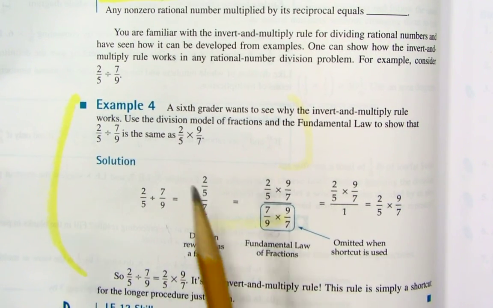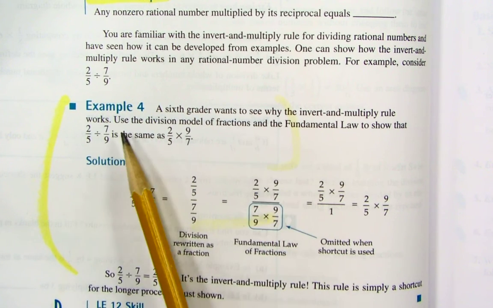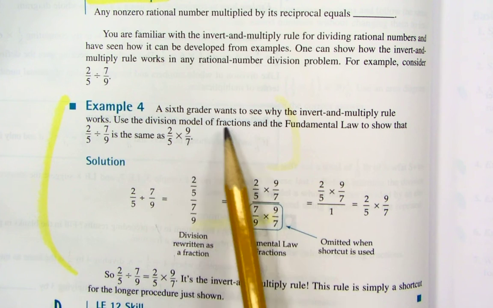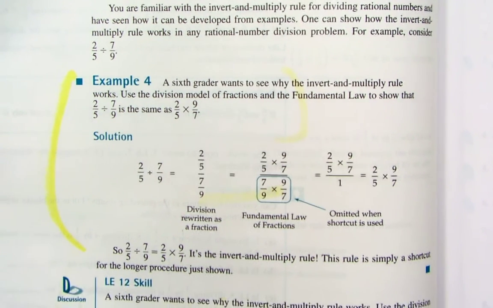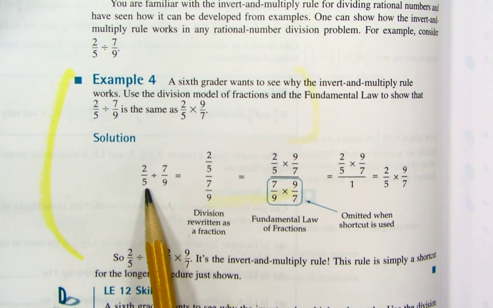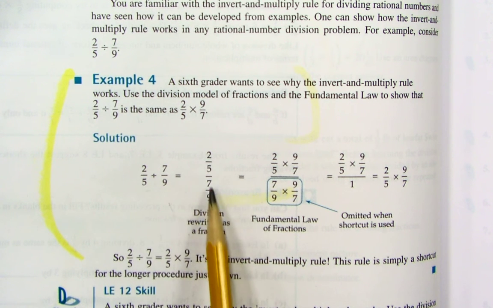Over here in example 4, it says a 6th grader wants to see why the invert and multiply rule works. Use the division model of fractions and the fundamental law to show that 2/5 divided by 7/9 is the same as 2/5 times 9/7. So here is what they show as their solution. Here it is written side by side, one over the other.